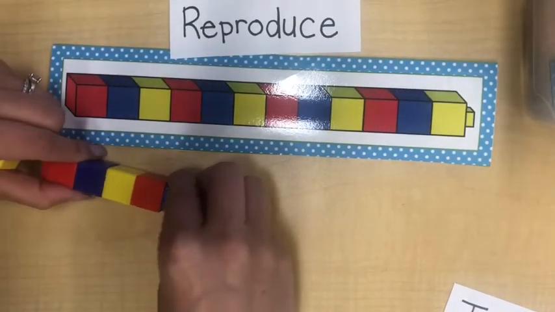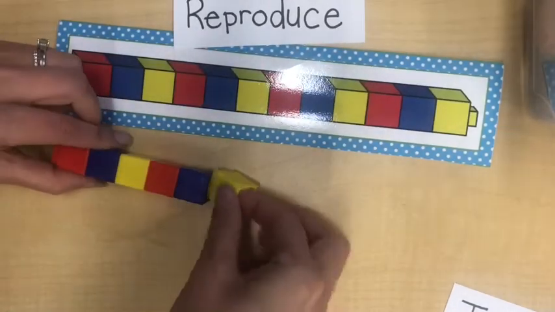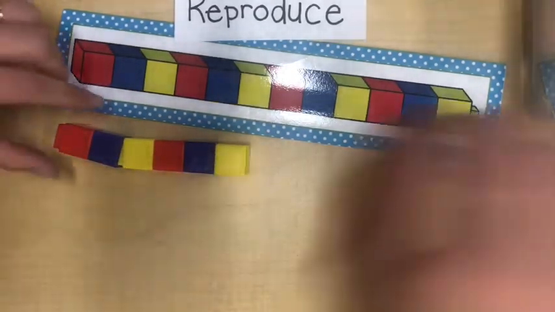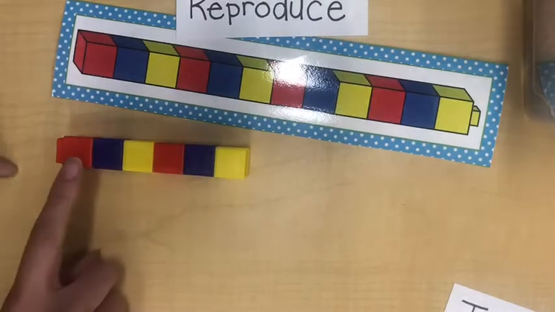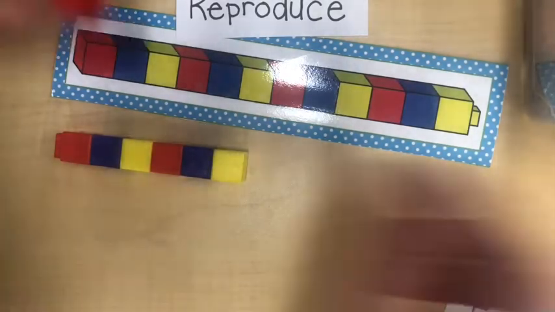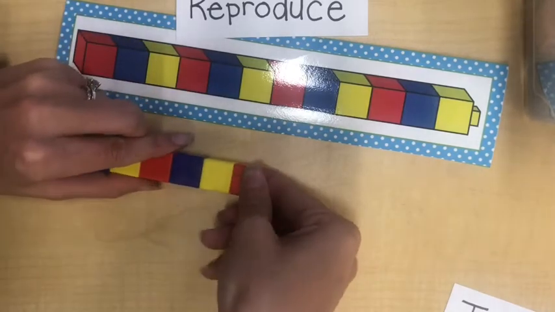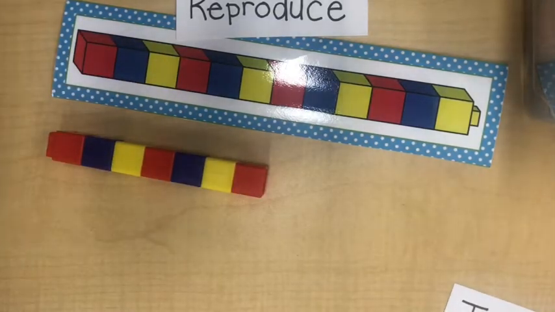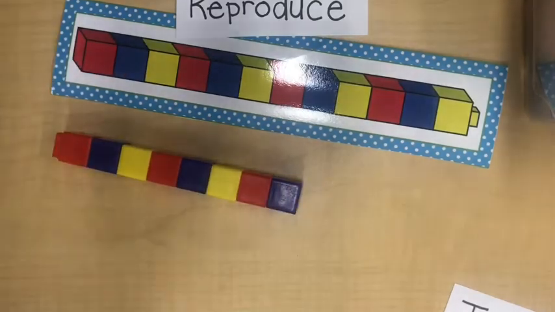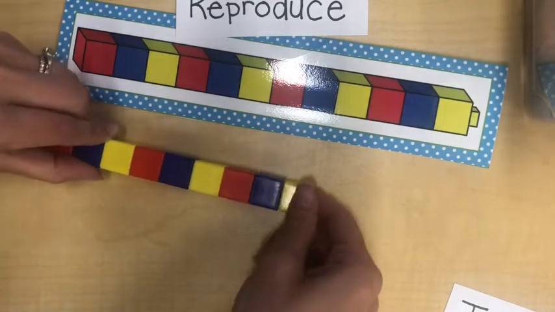Then blue. Then yellow. What comes after the yellow, boys and girls? Red, blue, yellow. Red, you're right. Red. And then comes a blue. And then comes a yellow.